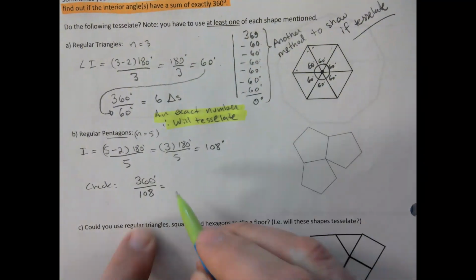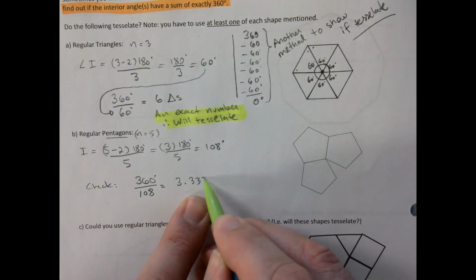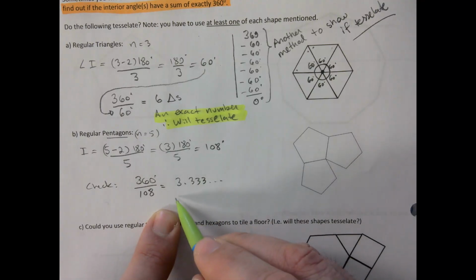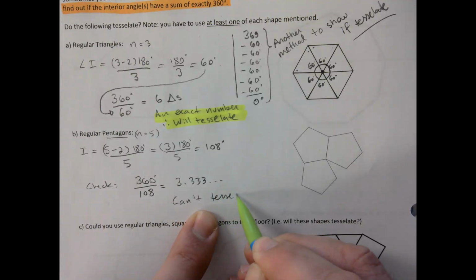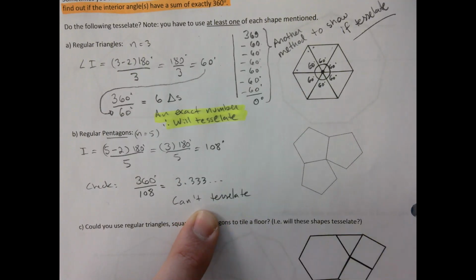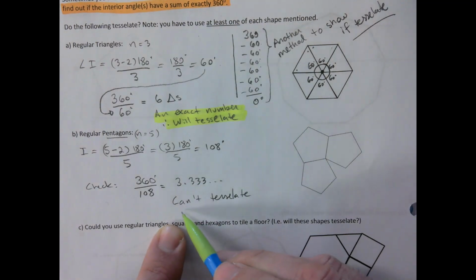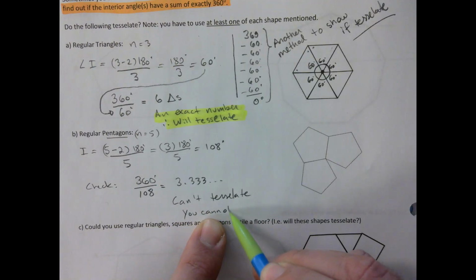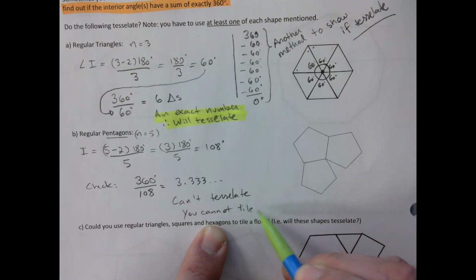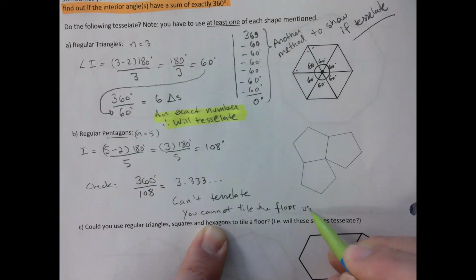It doesn't work, so it can't tessellate. You cannot tile a floor using pentagons.